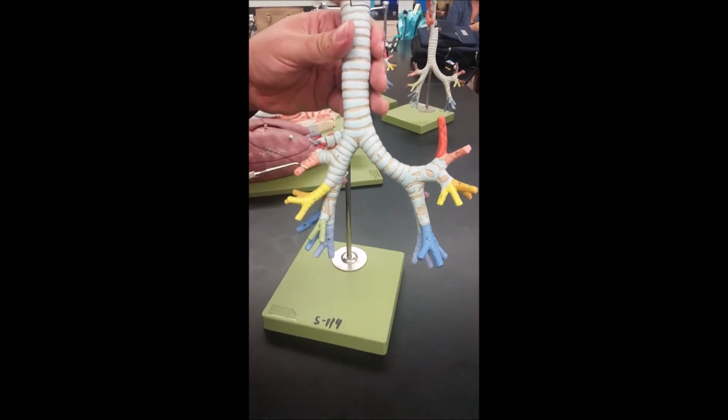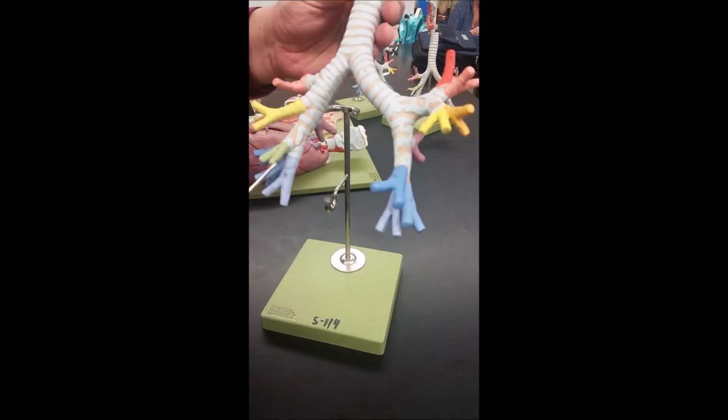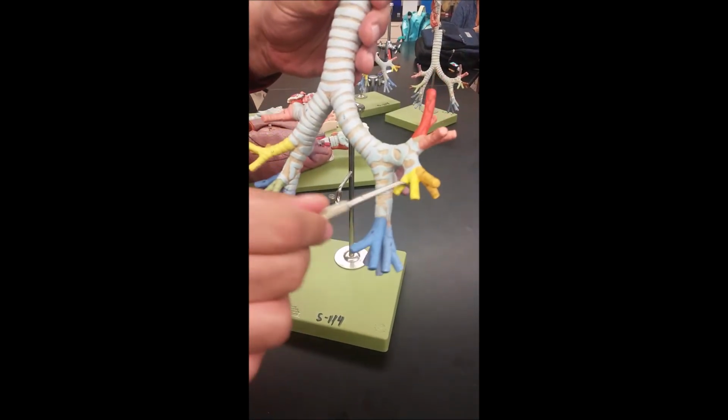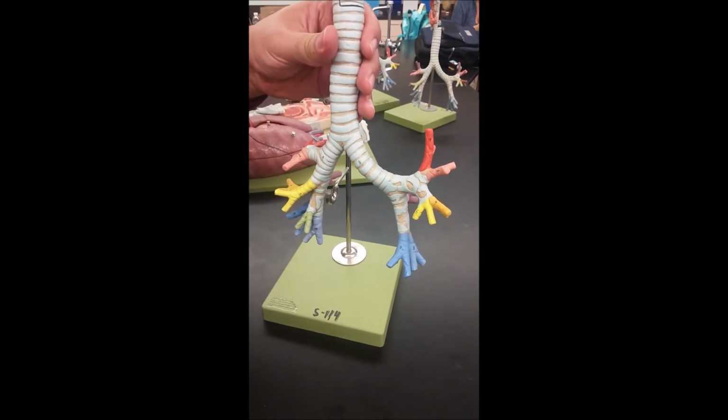Then you have the tertiary bronchi, which are all these yellow, orange, blue, purple, green ones. This is all the tertiary, and this will correspond to the number of the lobules.